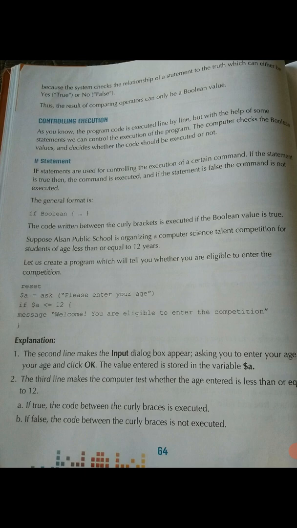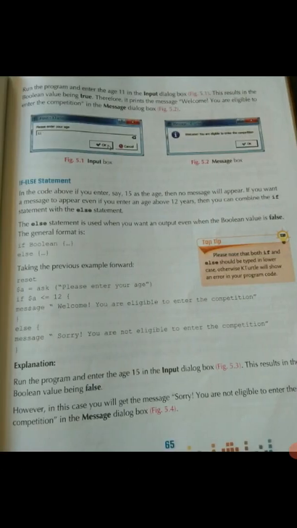If false, the code between the curly brackets is not executed. Then you have to run the program and enter the age 11 in the input dialog box. This results in the Boolean value being true, and it prints the message: welcome, you are eligible to enter the competition, in the message dialog box.